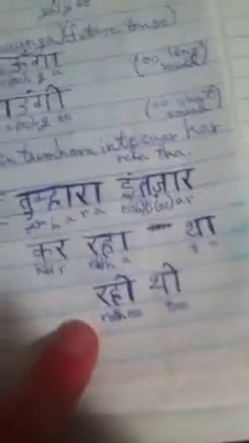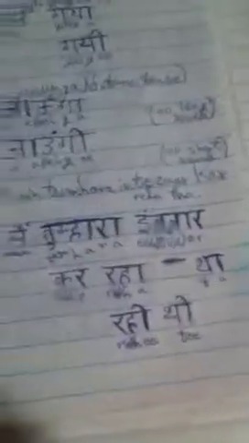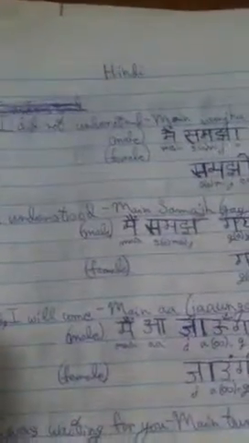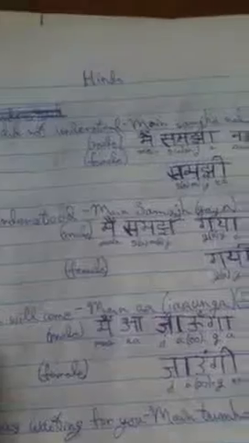And then for a girl, it's the same thing as the others. You say "rahiti," not "rahata." And that's basically the only difference. And that's my first page of writings. I'll do the second page. I hope you guys learned something from this.